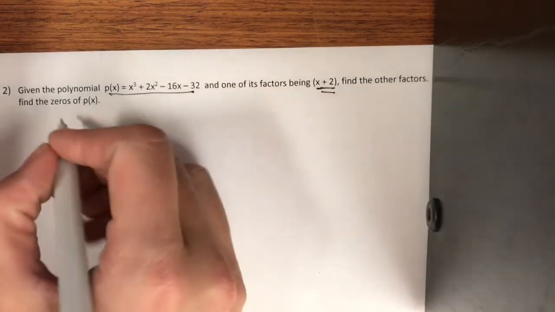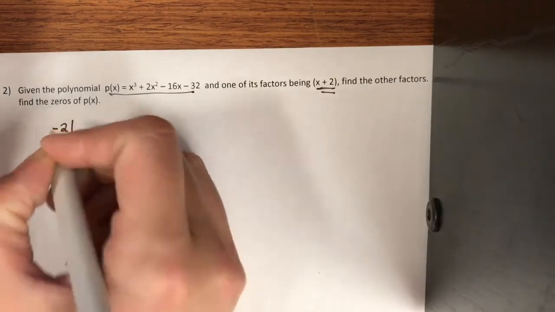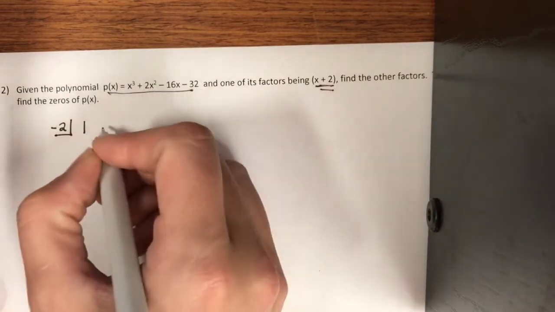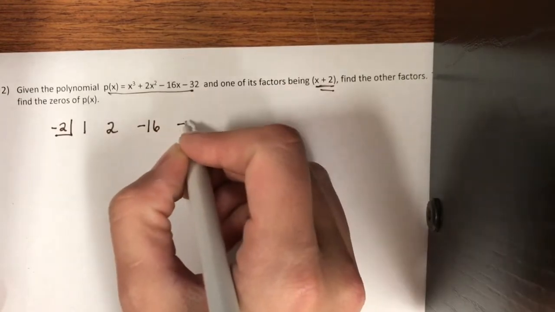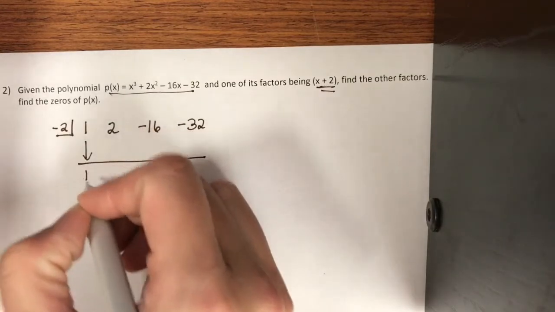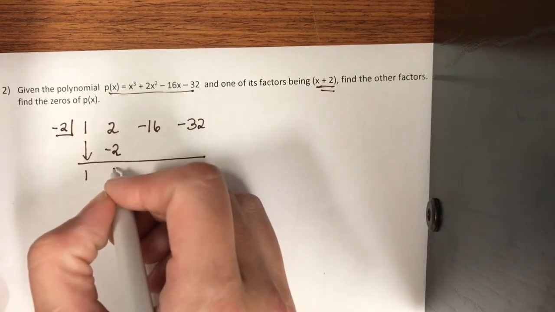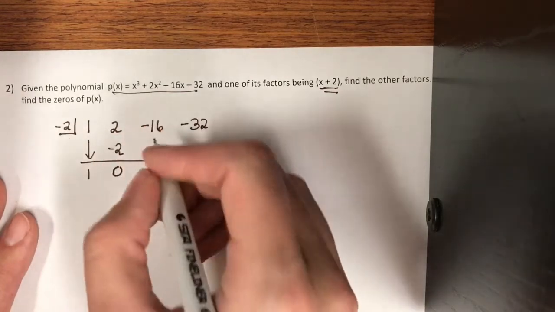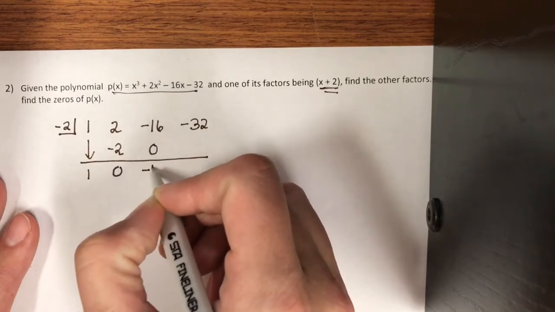So if I set up my synthetic division, then my root, the opposite of 2, would be negative 2. And then my coefficients, I've got 1, 2, negative 16, and then negative 32. So bring down the 1. 1 times negative 2 is negative 2. Add those together. That gives us 0. Back to multiplying. 0 times negative 2 is 0. Negative 16 plus 0 is negative 16.